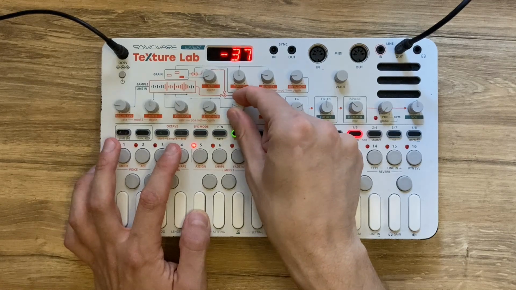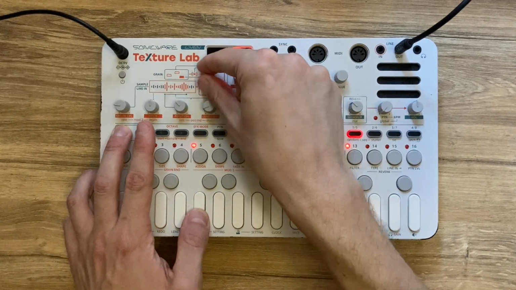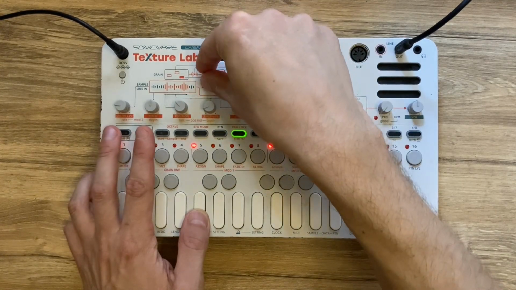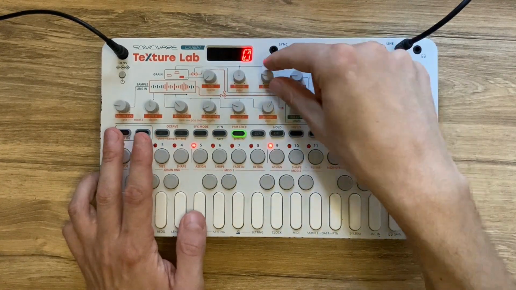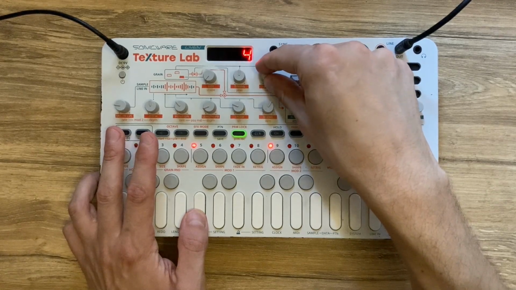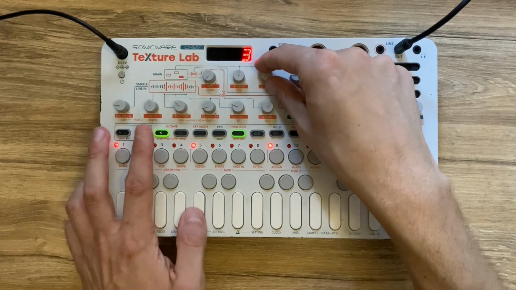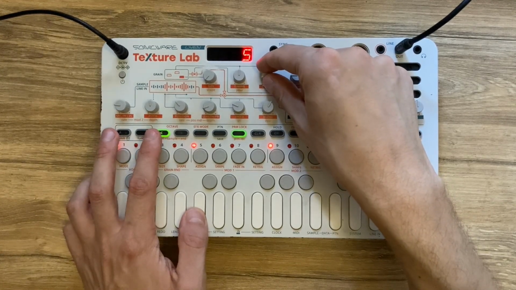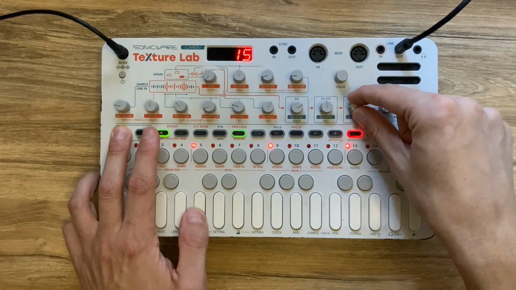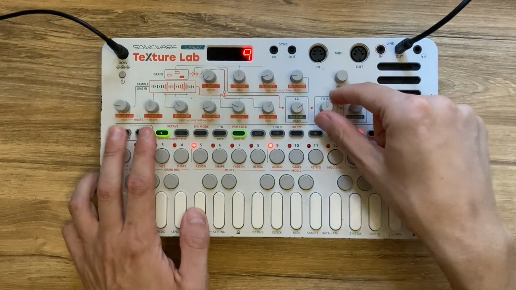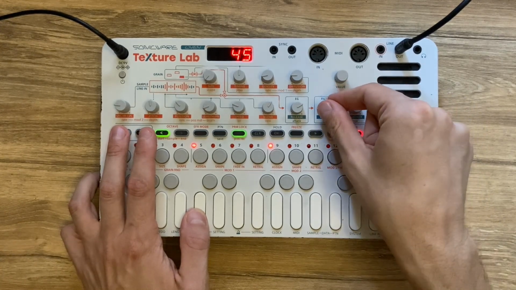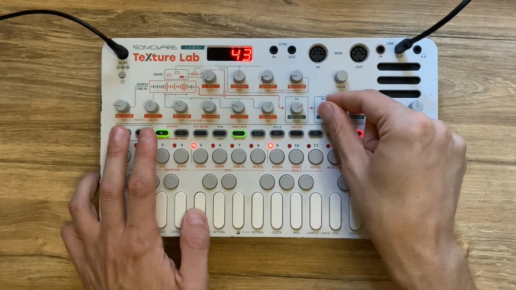Adjust the speed, adjust the shape, size, density. Bring the reverb back down. Mess around with the filter.